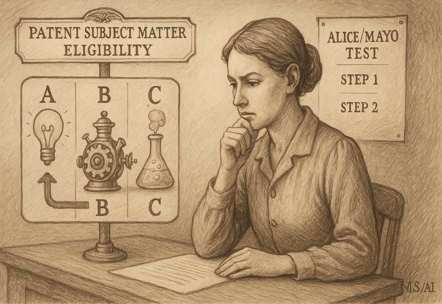Right. You can see the policy behind it. You don't want people locking up basic scientific principles or mathematical relationships. But you do want to reward innovative ways of applying those principles to create something new and useful. It's a balancing act. Definitely.